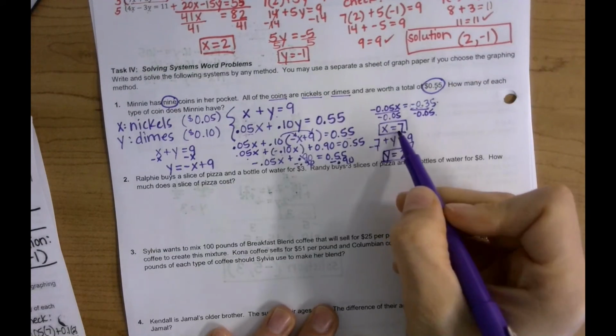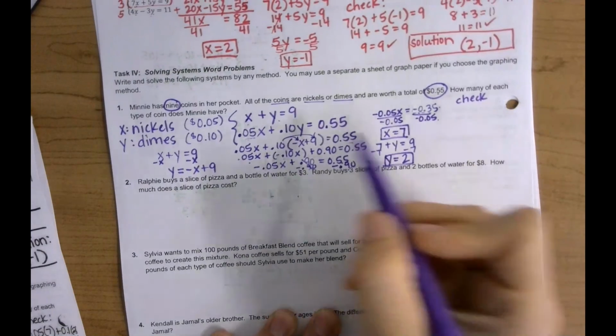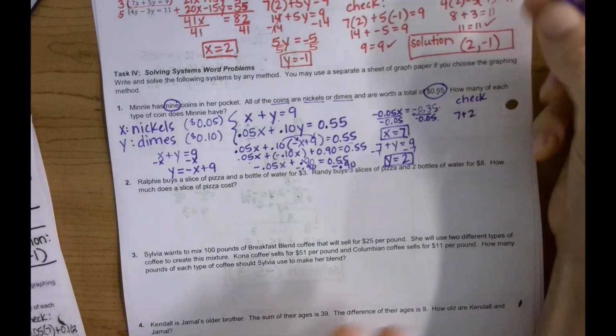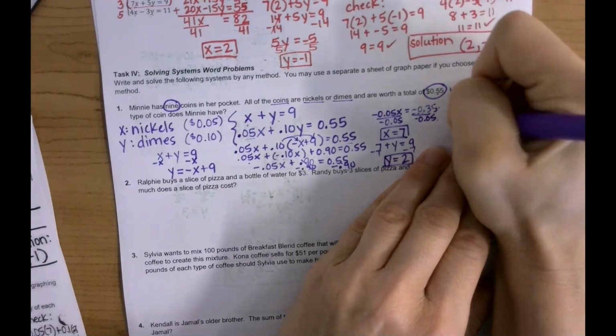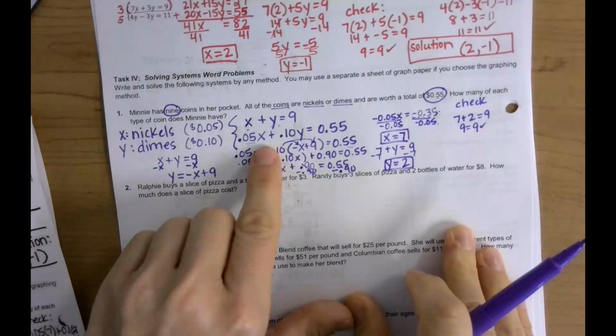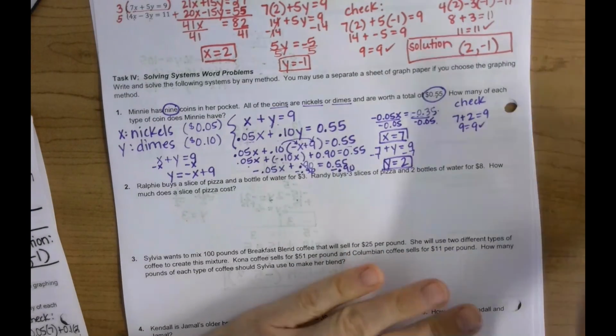Before I decide this is my solution, check my work. So I'm going to go back to x plus y, 7 plus 2 equals 9, 9 equals 9. And then you can also check the second one. I'm running out of space, so I want you to check it to get that practice.